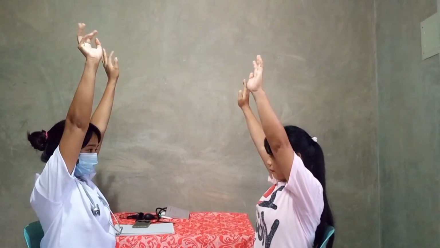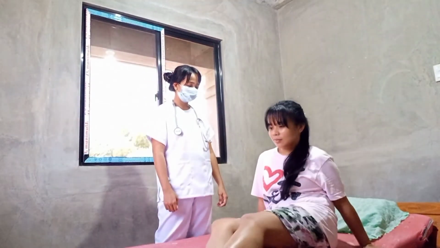And assessing your breast area, can you sit like what I did? And can you raise your arms like this? Okay, good. And now I'm going to invite you to lay in the bed to assess your axilla, your breast, and your abdomen. And now we are assessing the axilla, the breast, and the abdomen of the client. You may now lay down.